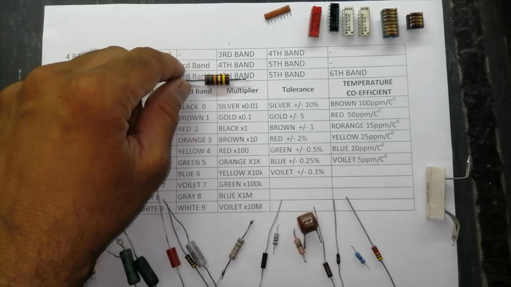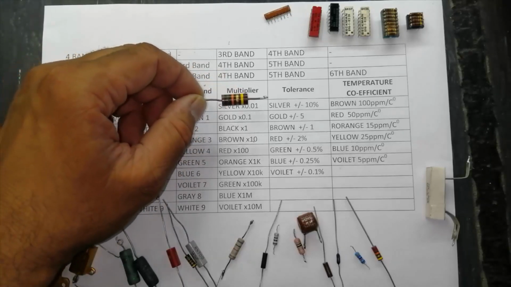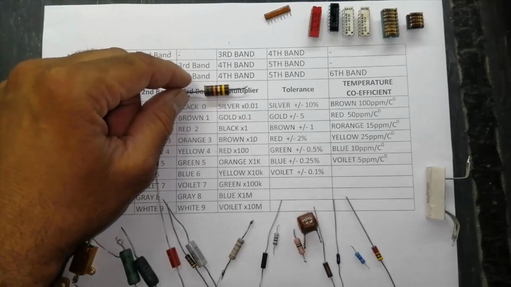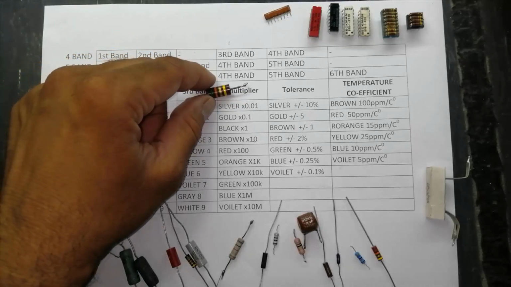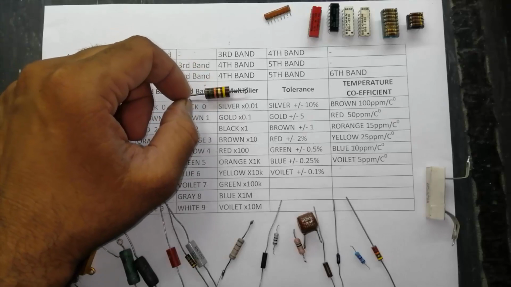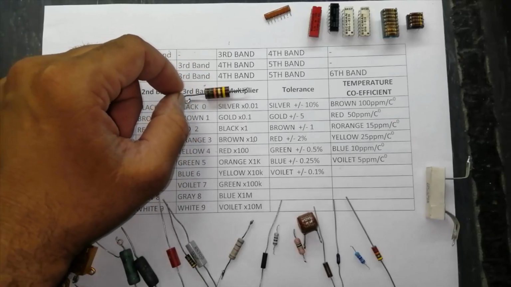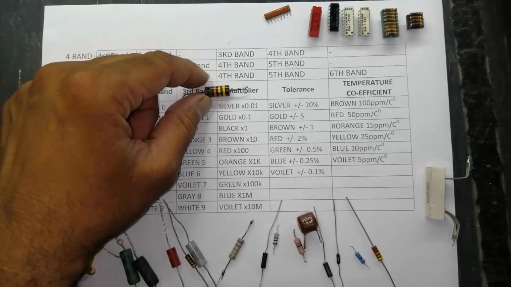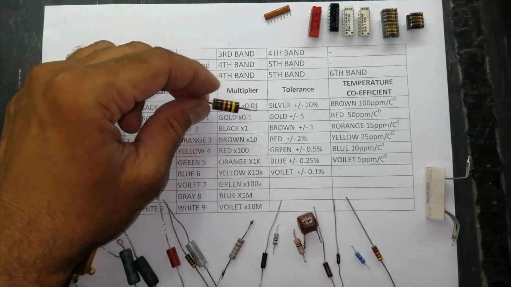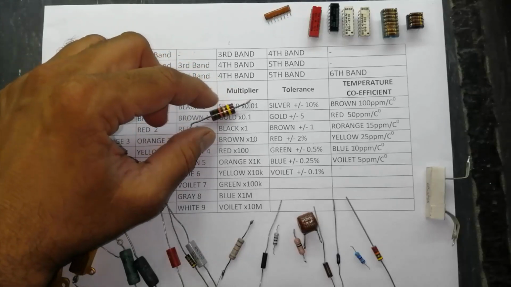Then another thing, when the resistance is designed, its material cannot provide us 100% perfect results. So it has a tolerance, plus minus value. We will see in detail.